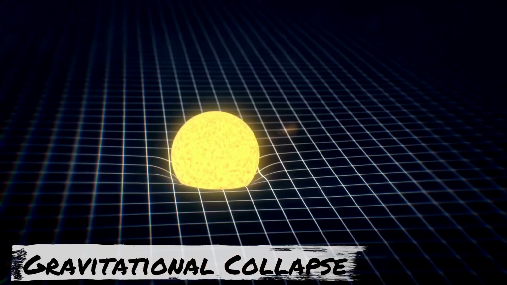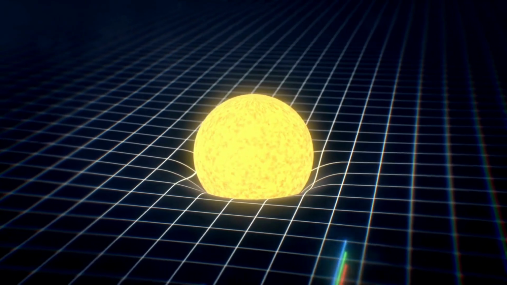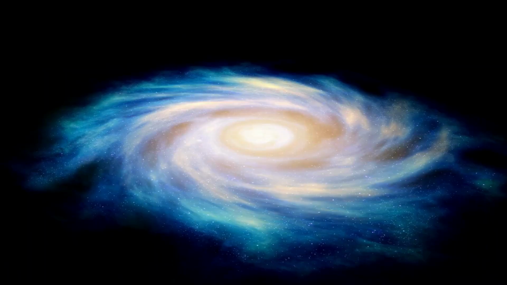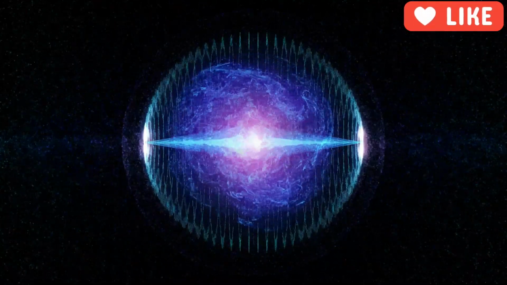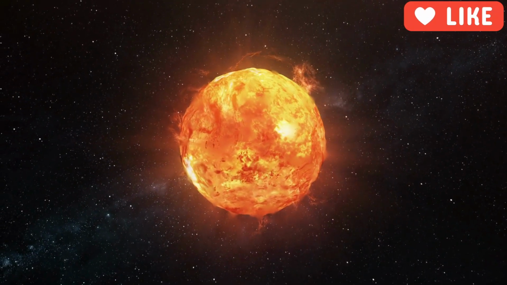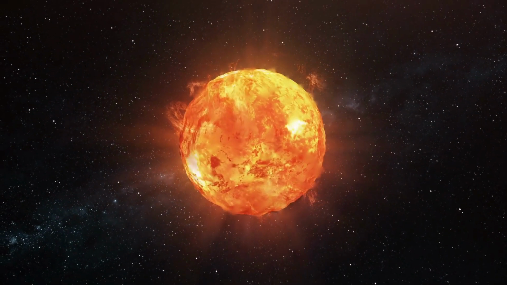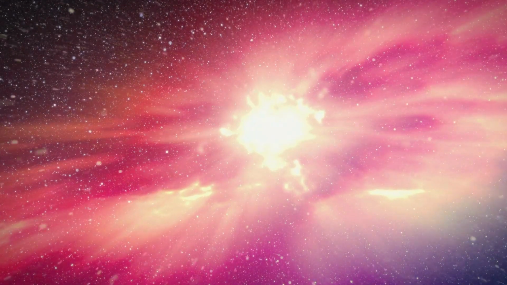Gravitational collapse. It all begins with a region of a molecular cloud in space. Some external event, such as a nearby supernova explosion, shock wave, or gravitational disturbance, can trigger the collapse of a small region within the cloud. This gravitational collapse results in the cloud fragmenting into smaller, denser pockets of gas and dust.